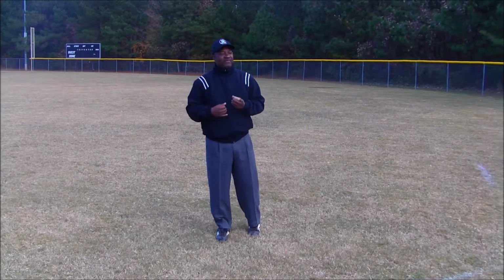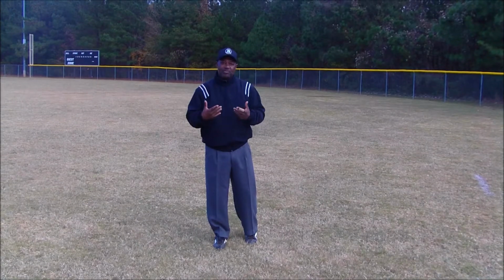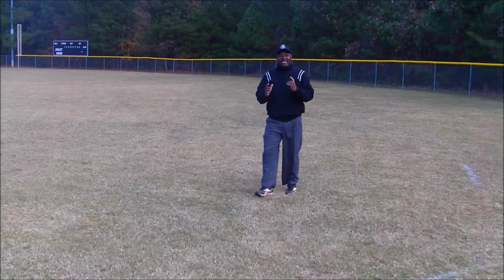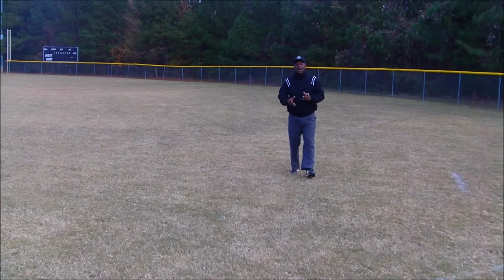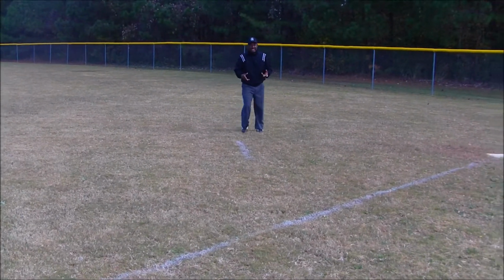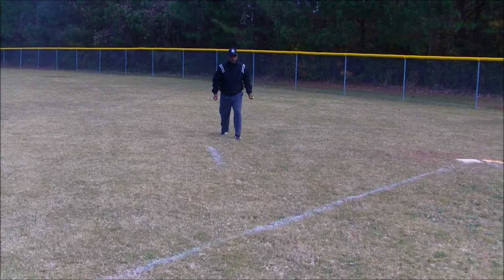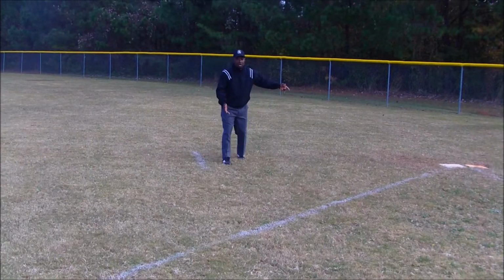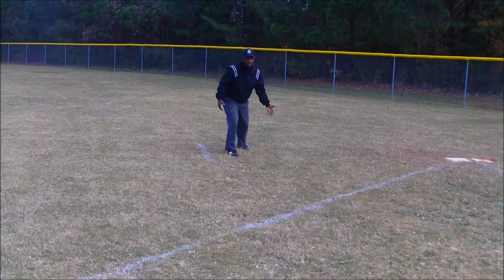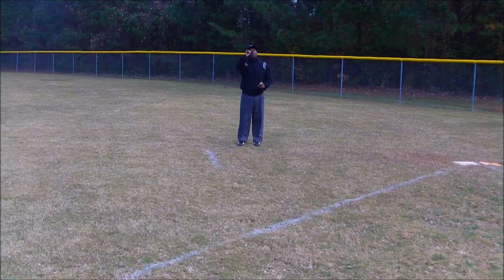Interference. Interference is anytime the offensive player does something to prevent the defensive player from making a play. Okay? Remember one thing. On a kicked ball, the defense always has the right of way. So normally what happens is the first baseman stands here, the ball is kicked down the first baseline, there's a runner on first. As the first baseman comes up to get the play, now this runner interferes with her, making an attempt. Even though she came across what would be your base path, the defensive player has the right of way. The ball's kicked in the air.